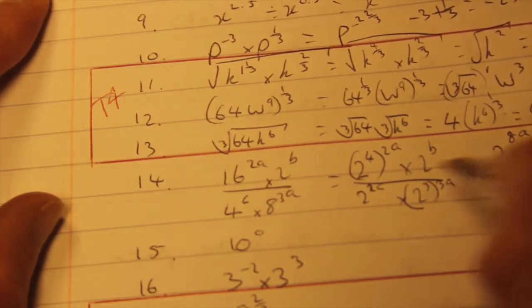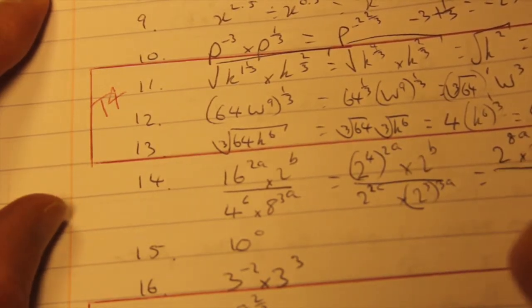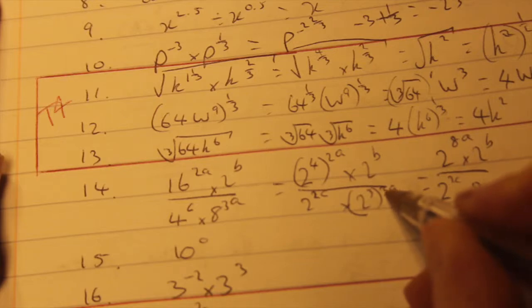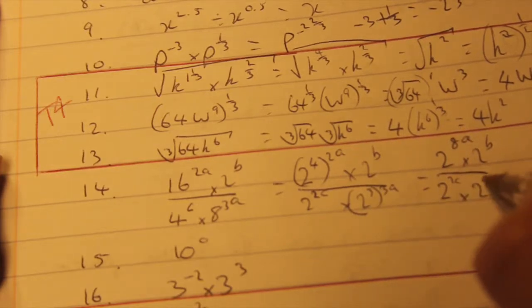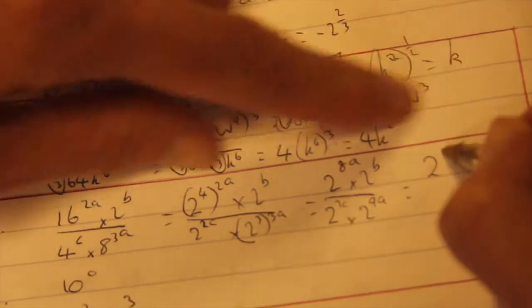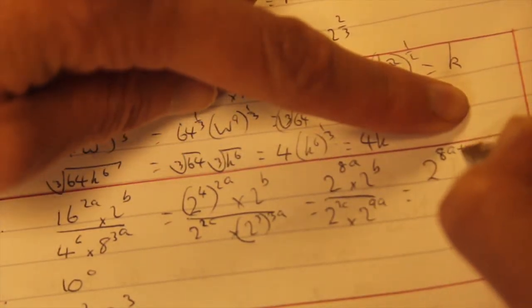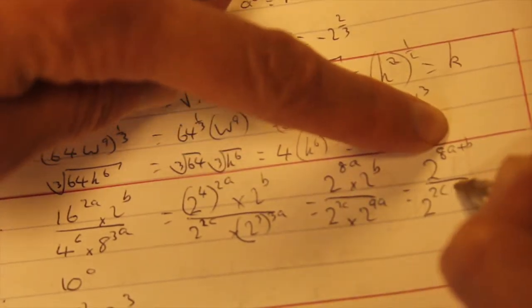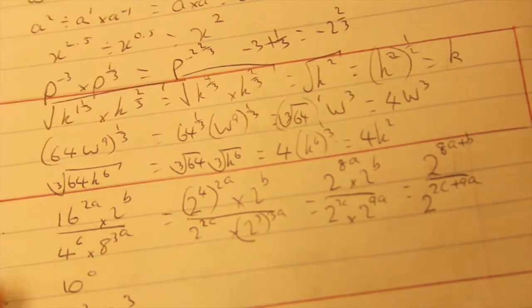That becomes 2 to the 8a times 2 to the b over 2 to the 2c times 2 to the 3 times 3a, because power to power means multiply, is 9a. Top line tidies up to give you 2. Add the indices, 8a plus b. Bottom line tidies up to give you 2 to the 2c add 9a.